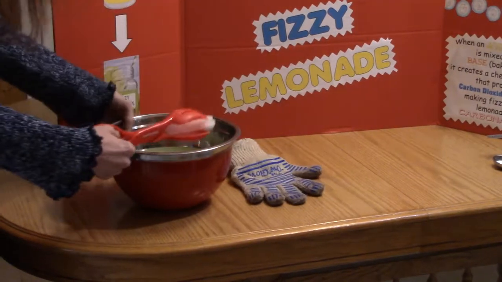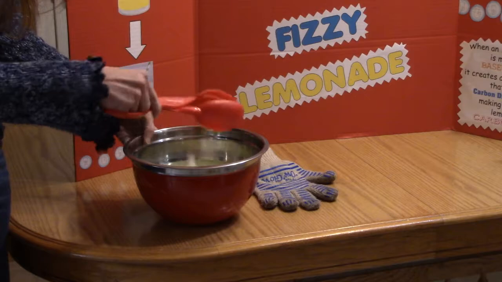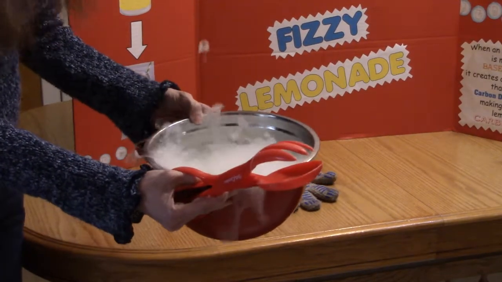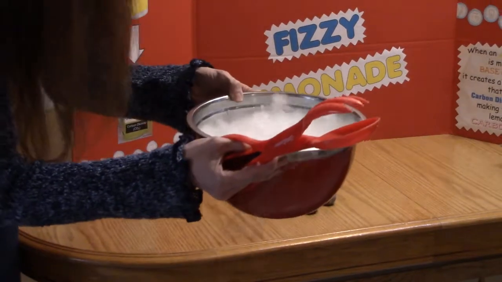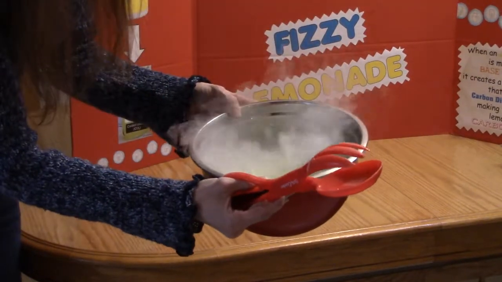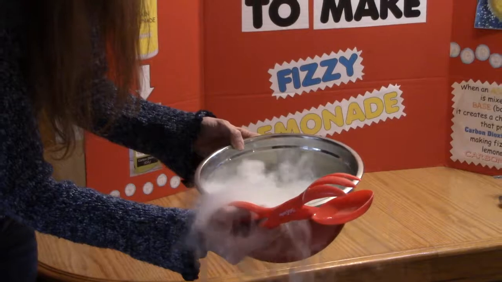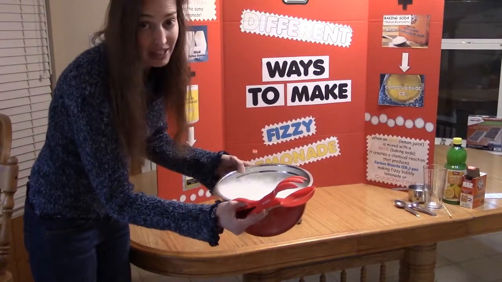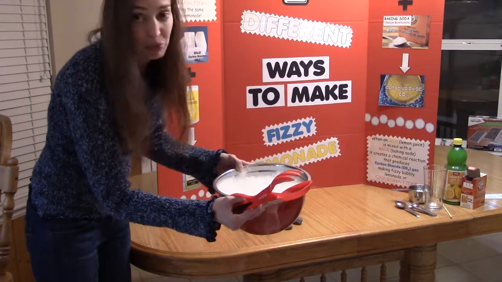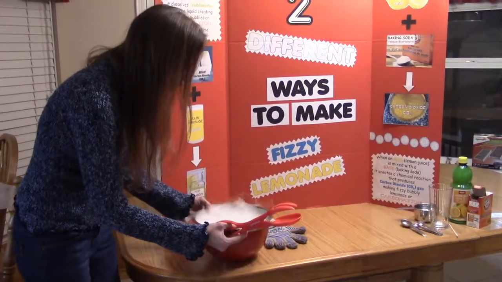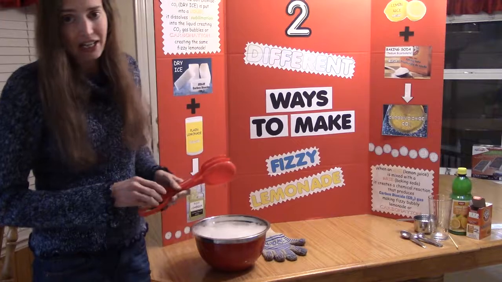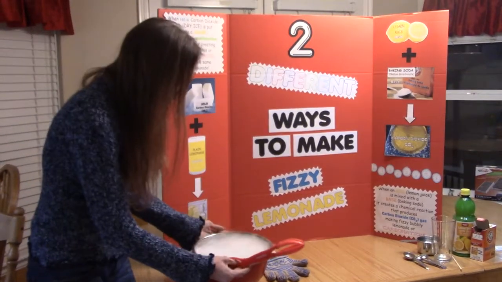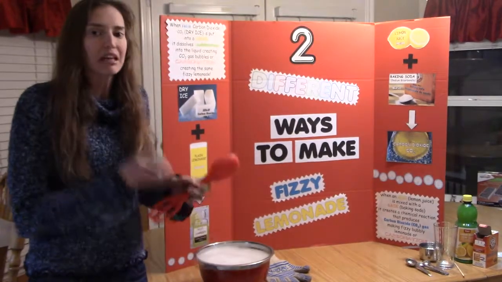When I put it into my lemonade, you can see all sorts of gas bubbles coming out. That's because at room temperature, when you warm up the solid frozen carbon dioxide, it goes right to a gas. That's what it likes to be at room temperature. Water likes to be a liquid. Carbon dioxide likes to be a gas. And so when you put it into your lemonade, you're introducing little gas bubbles in there.